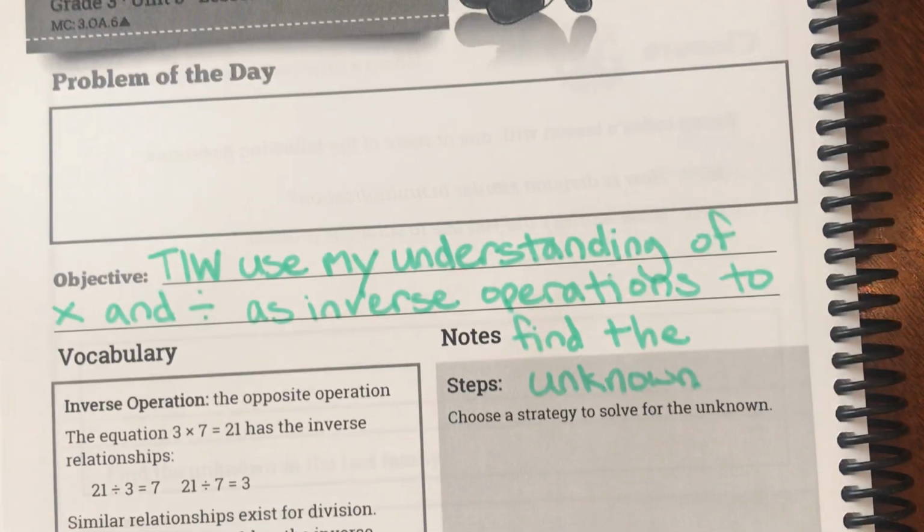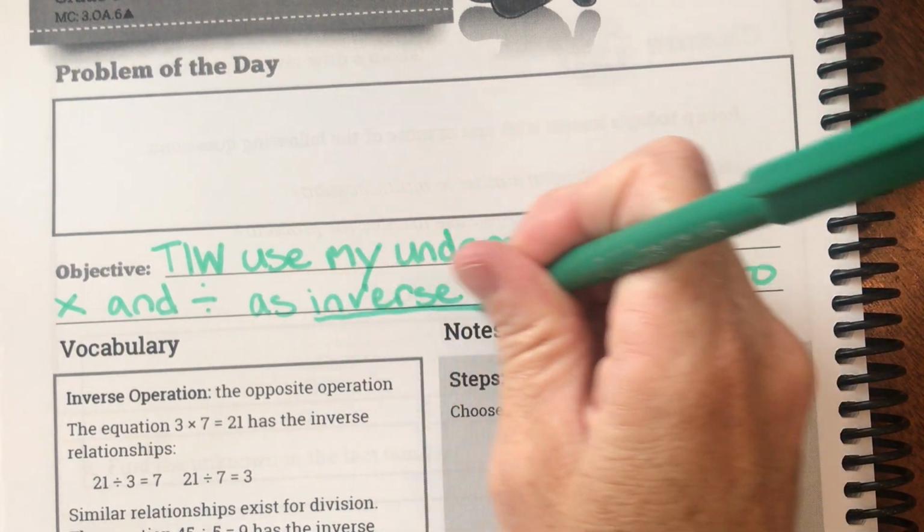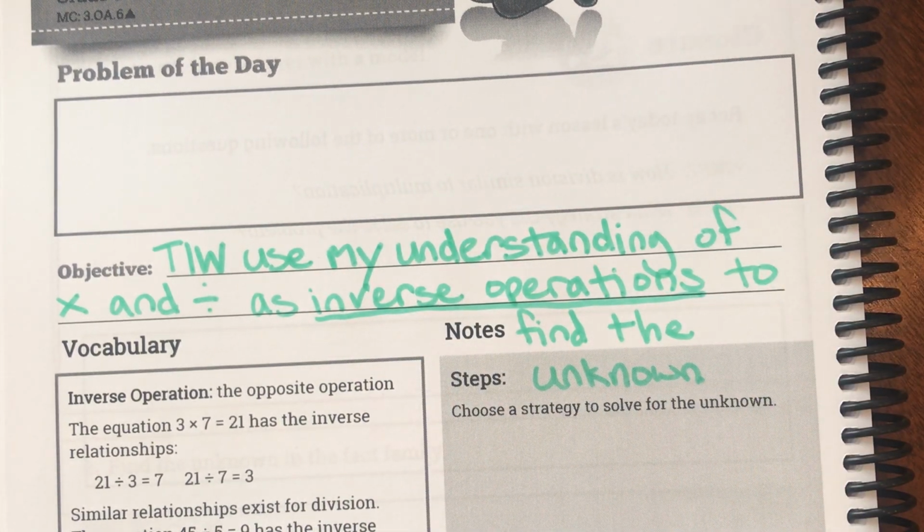Okay, so let's look at that again. Today I will use my understanding of multiplication and division as inverse operations to find the unknown.